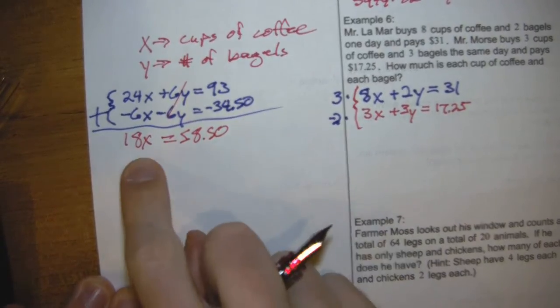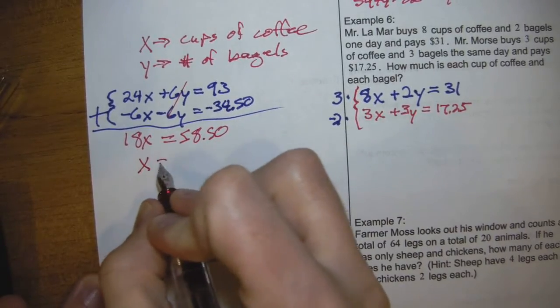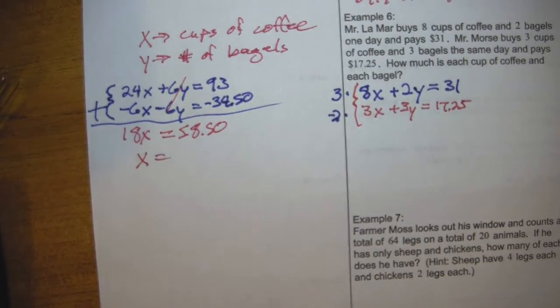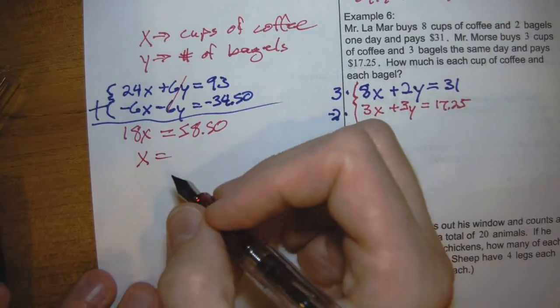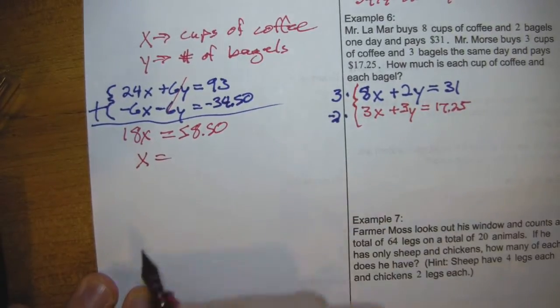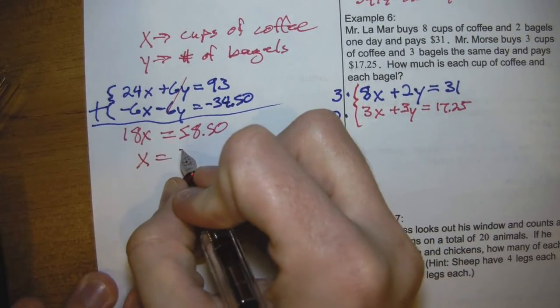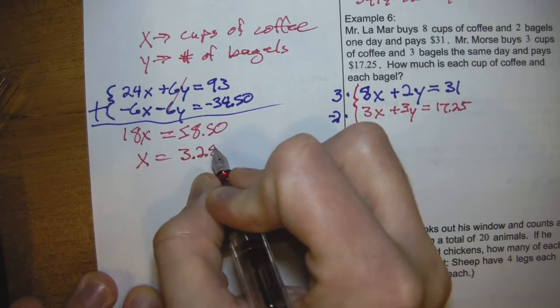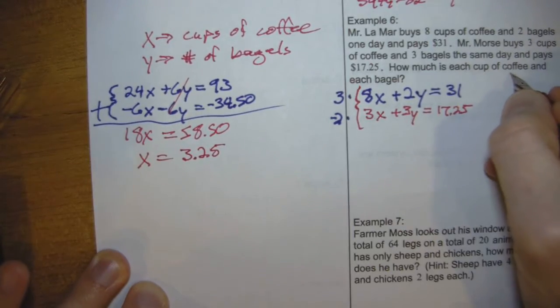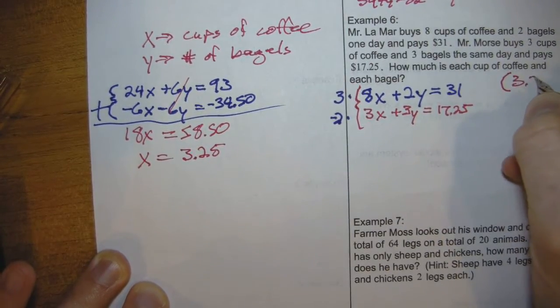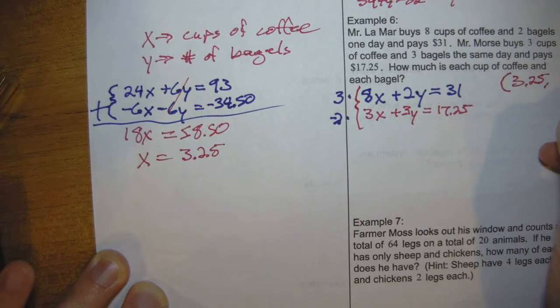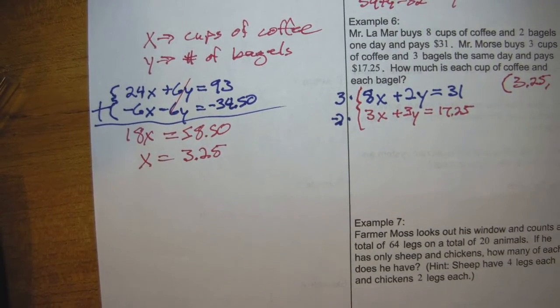Now, let's go ahead and divide it out. In order to get x by itself, we'll divide both sides by 18. And that gives me a, what was x again? X was cups of coffee. So x is $3.25. So as an ordered pair, we could write 3 1/4, comma, and now we can get our bagel price.